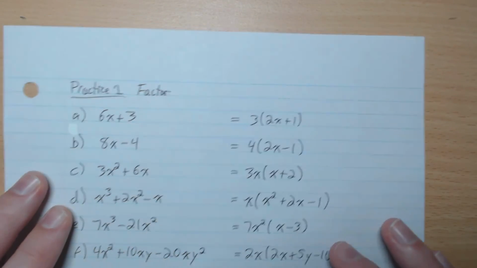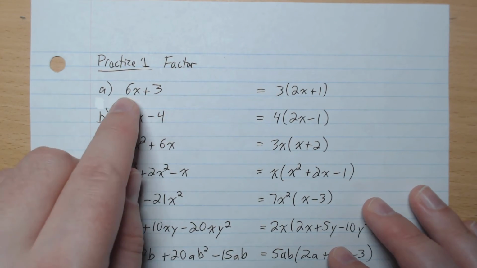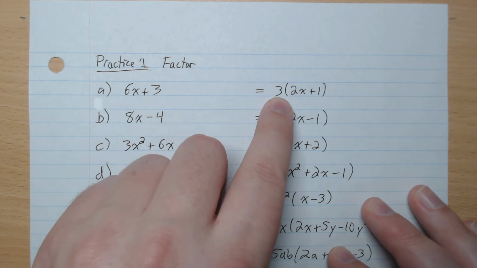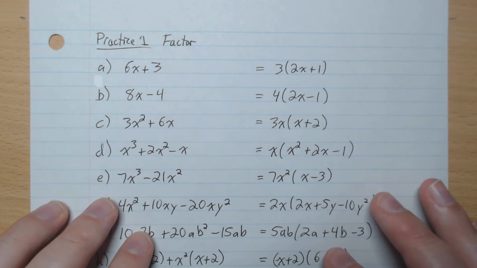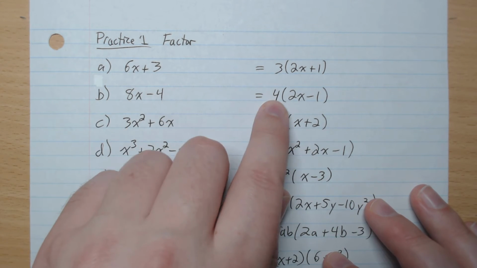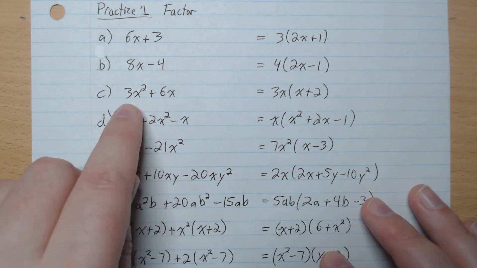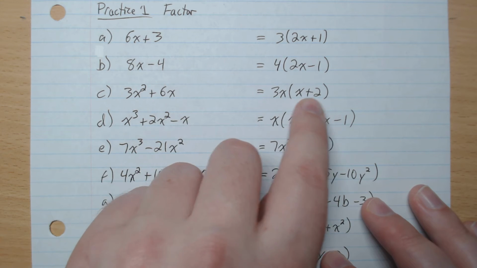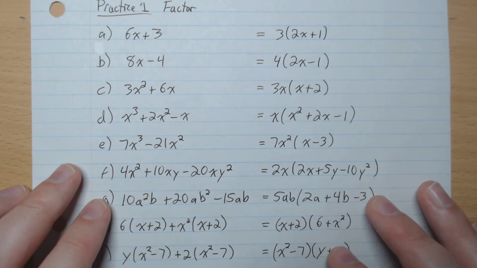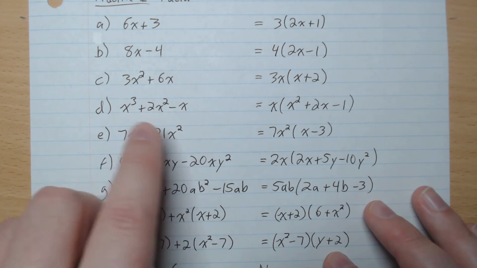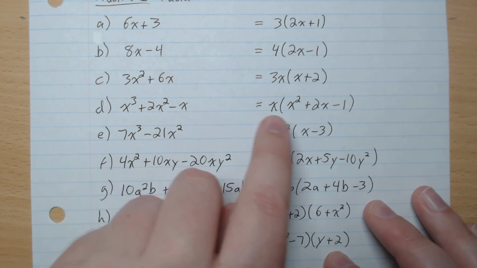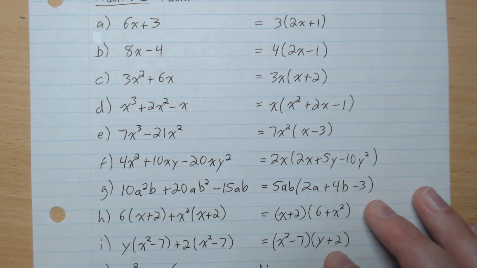Okay, we're back. So A, 6x plus 3, 3 is in common, 2x plus 1. B, 8x minus 4, 4 is in common, 2x minus 1. C, 3x is in common, what's left is x plus 2. D, x is in common, open bracket, what's left? X squared plus 2x minus 1.